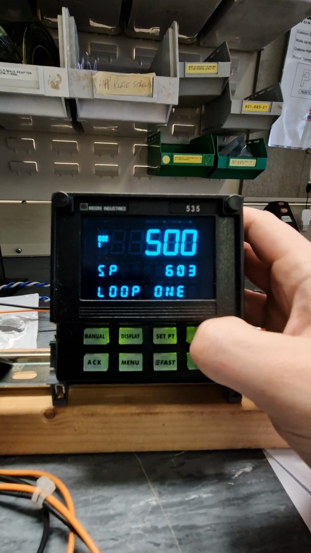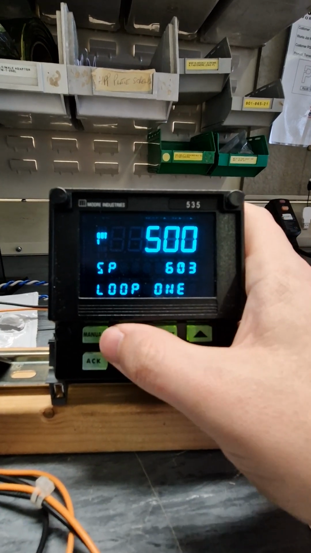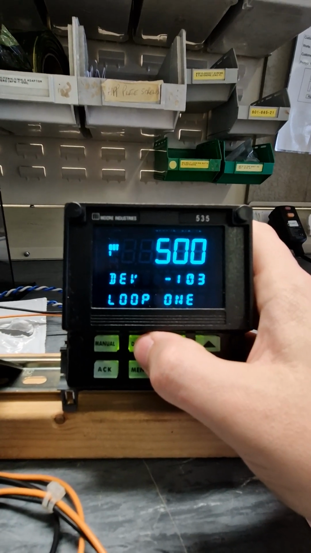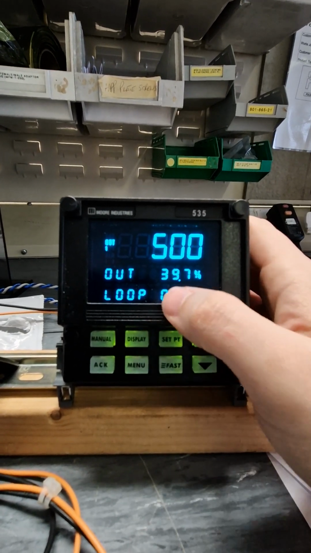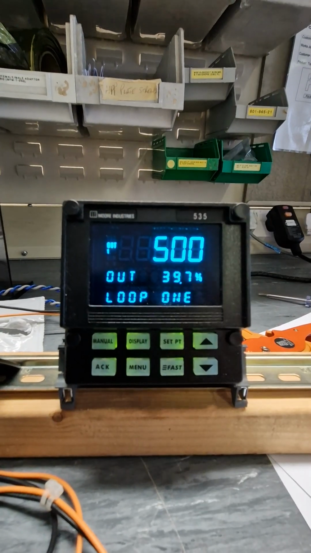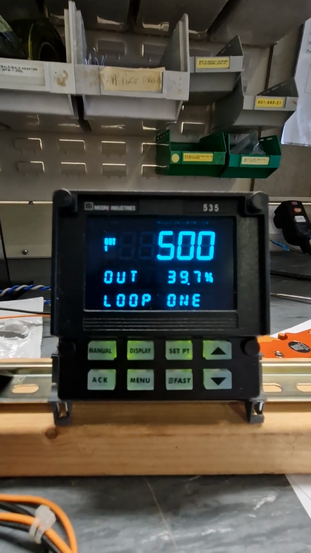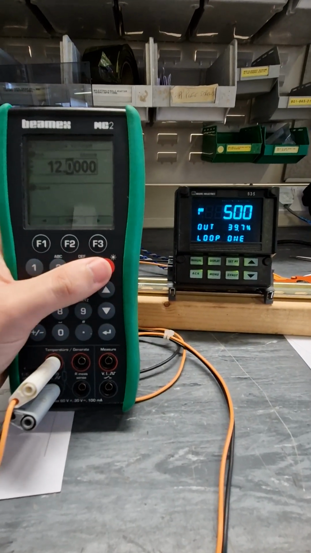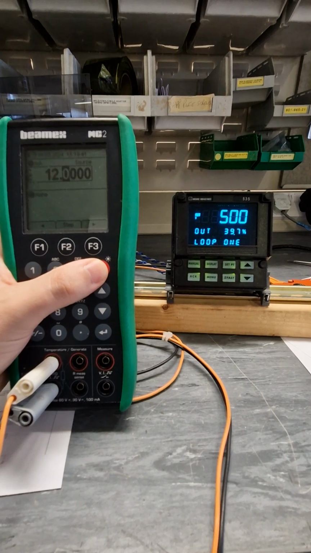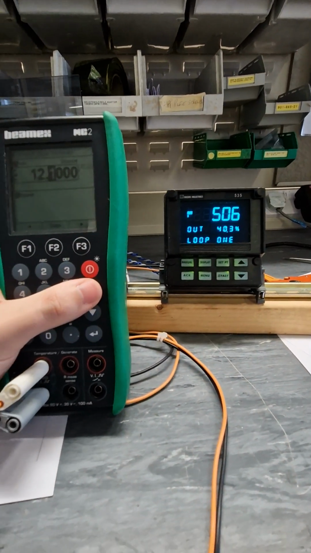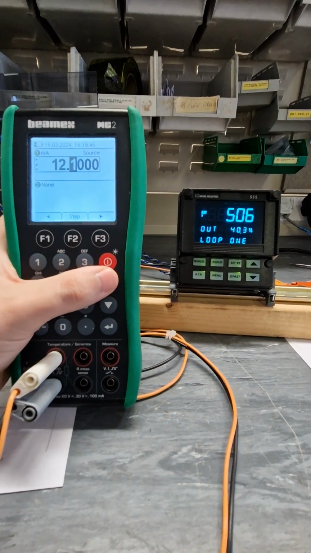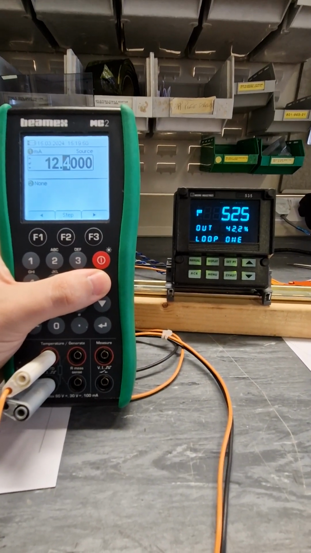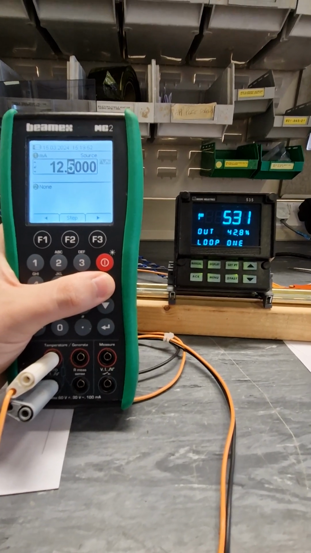Let's make it 603 just to show that it's different. And then we can observe the outputs are stable now because it's just in P mode, not PID mode. I'm going to go to here, and let's have the light on. Let's ramp up until we get close to that 600 threshold.